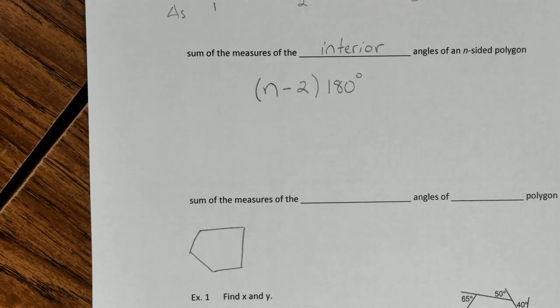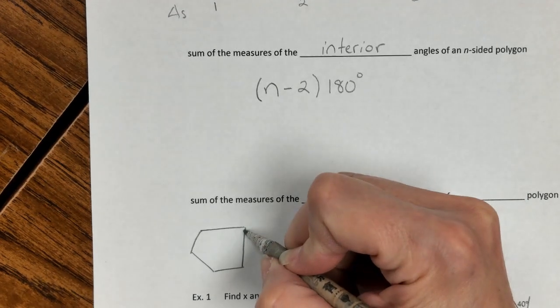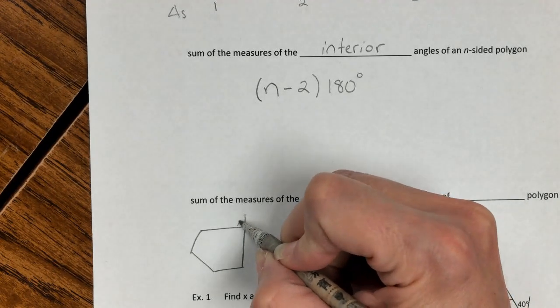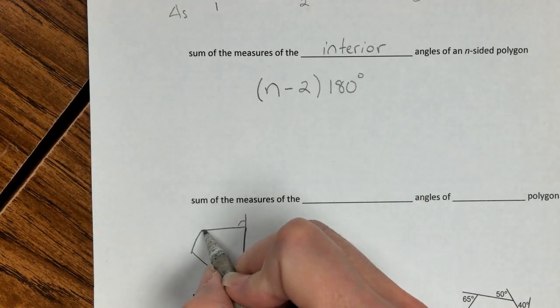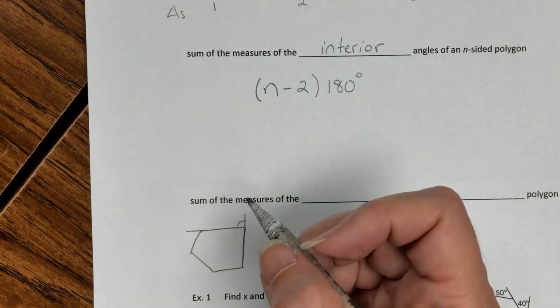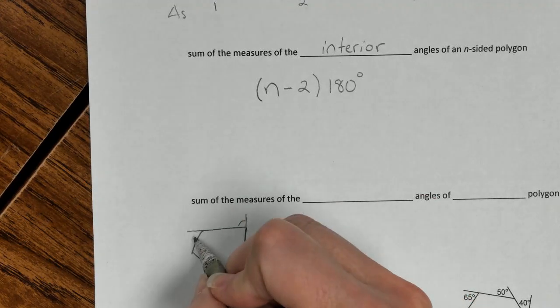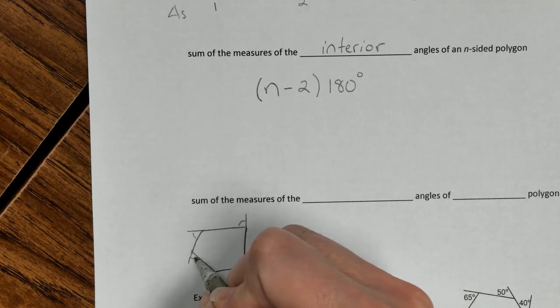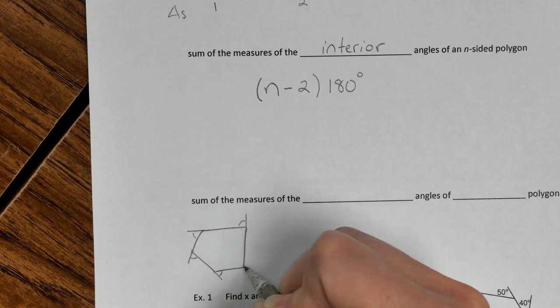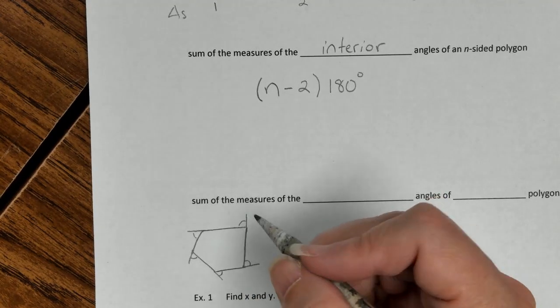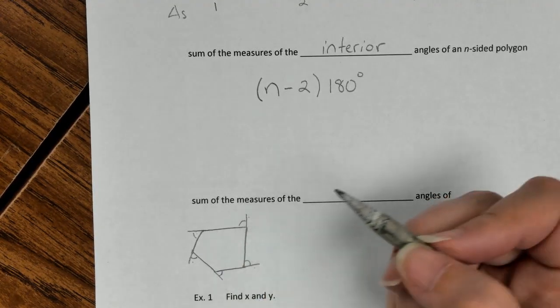When you extend a side beyond the polygon, so here's an exterior angle, and if I keep going around and just do that to one end of each of them. Sorry, I did this end. I'm going to go over here, that one, and this one, and this one, and then that one. 5-sided figure, there should be 5 exterior angles.